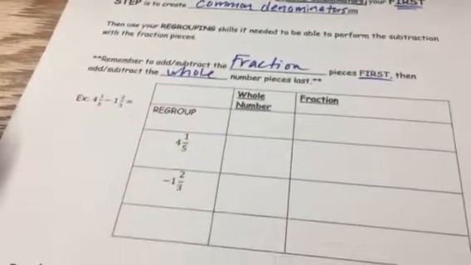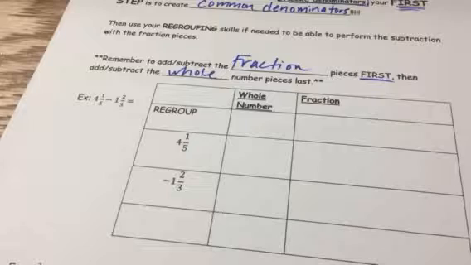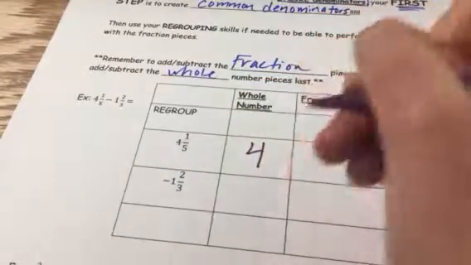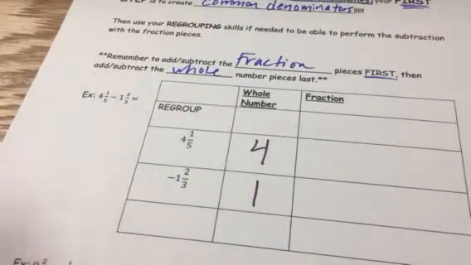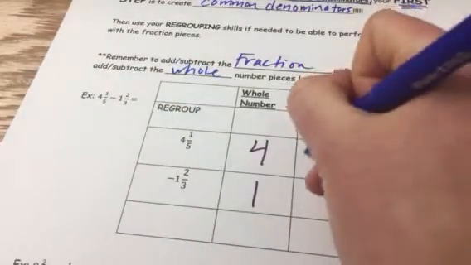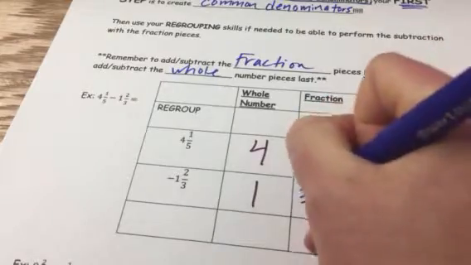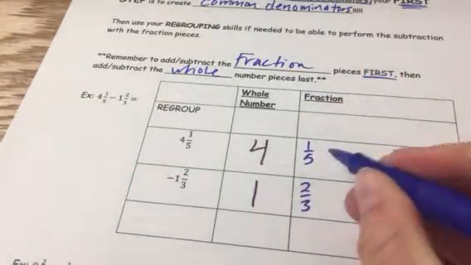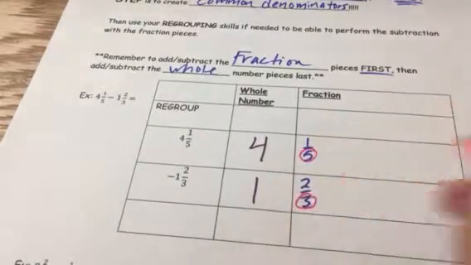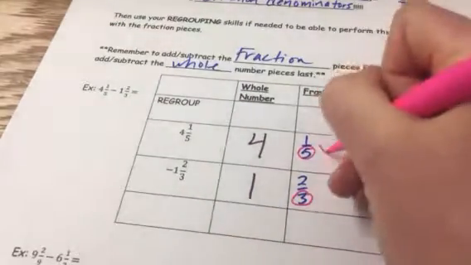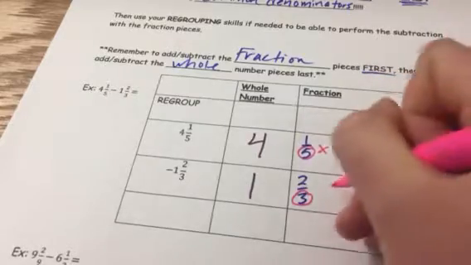So let's take a look at an example. So I have 4 1/5 minus 1 2/3. So let's break this up into our whole number parts and our fraction parts. So we have 4 here, 1 here, and my fractional pieces I've got 1/5 and 2/3. So the first thing I need to do is I recognize I don't have common denominators at the moment. So I'm going to need to use my fraction flag skills to create common denominators.